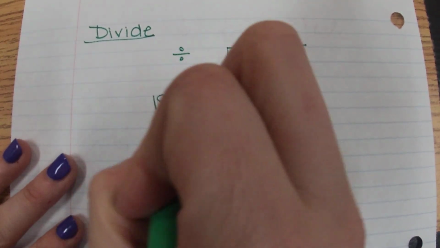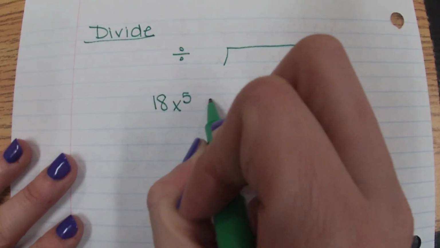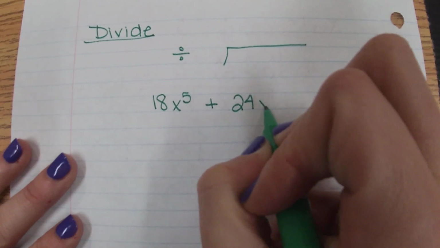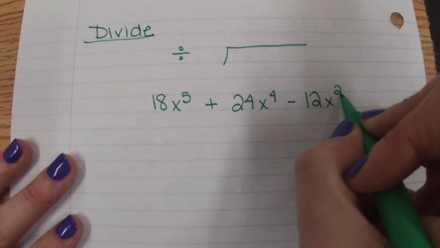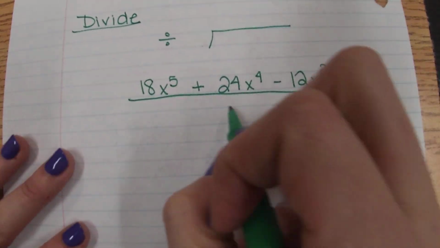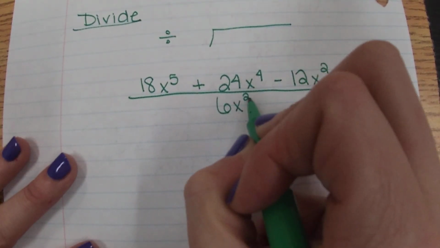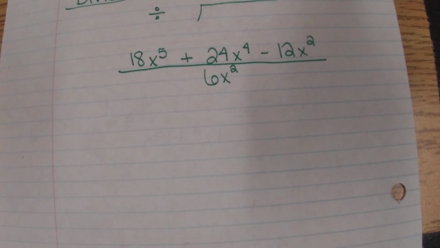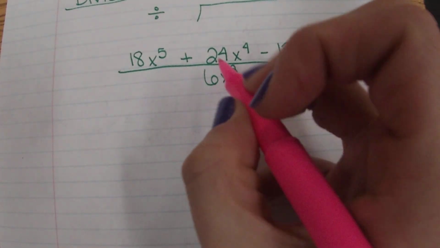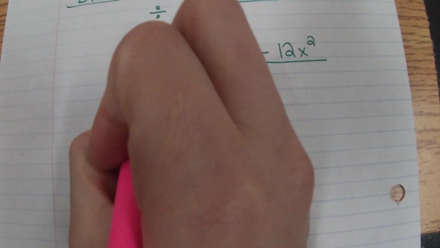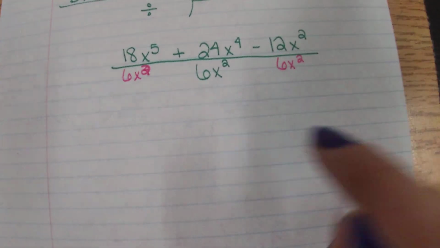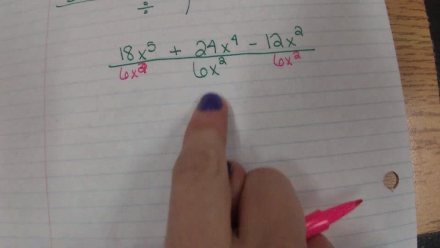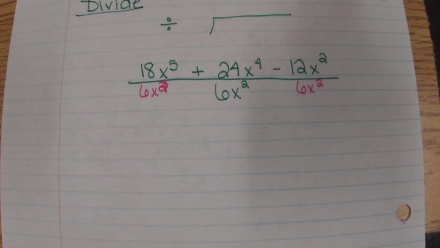So if we have something like 18x to the 5th plus 24x to the 4th minus 12x squared, and we're going to divide this by 6x squared. Okay, when we are dividing, all we are really wanting to do is to take this denominator and match it up, oops, that's a 2, match it up with each individual term. So the 6x squared goes here, here, and here.